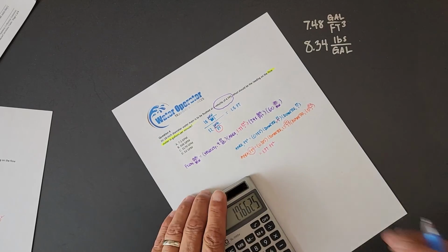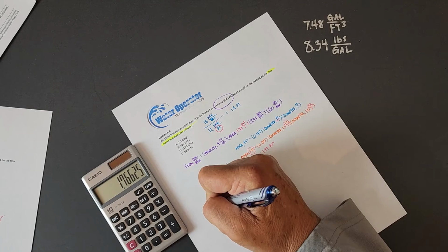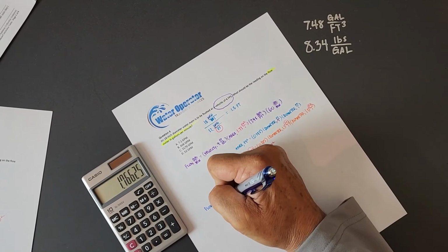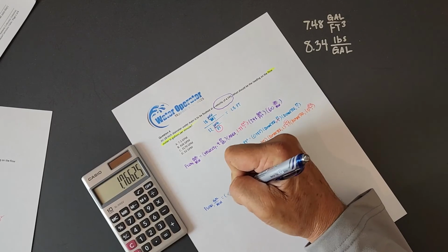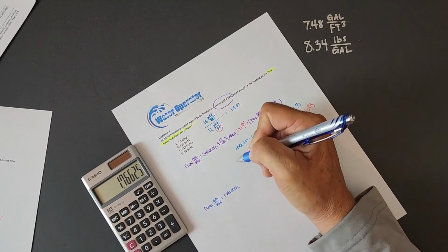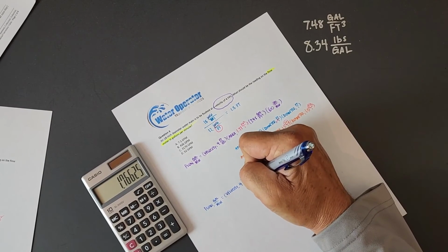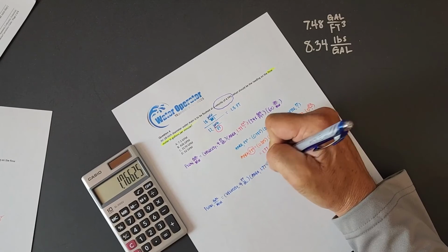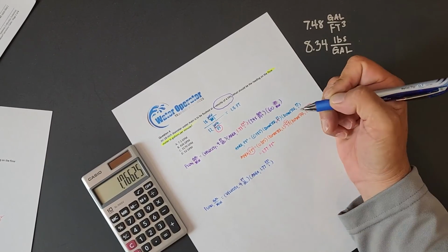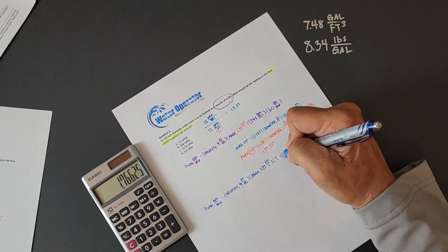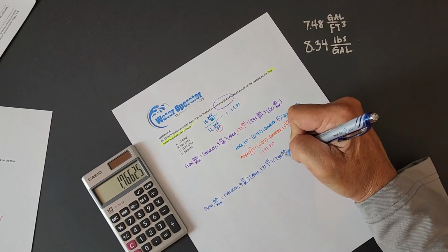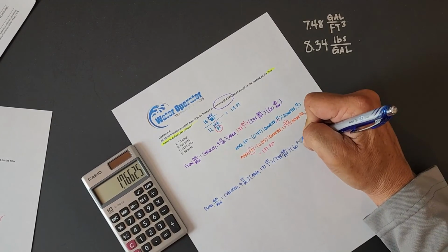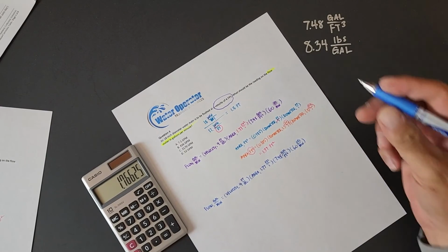So let's go ahead and rewrite this right here so it's all nice and fresh. Flow in gallons per minute equals velocity, which is 4 feet per second, multiplied by the area, which is 1.77 square feet over 1. Multiply that by a conversion factor, 7.48 gallons per cubic foot, and we're going to multiply that by 60 seconds per minute. Let's cross cancel.